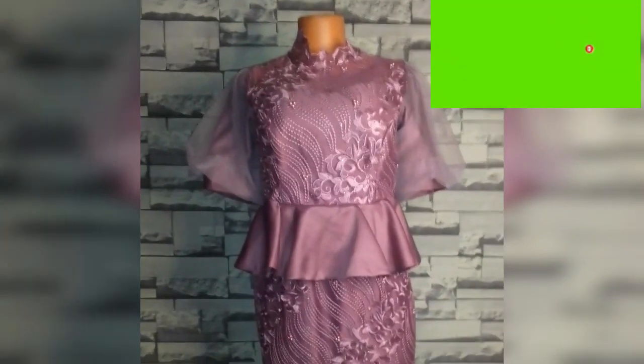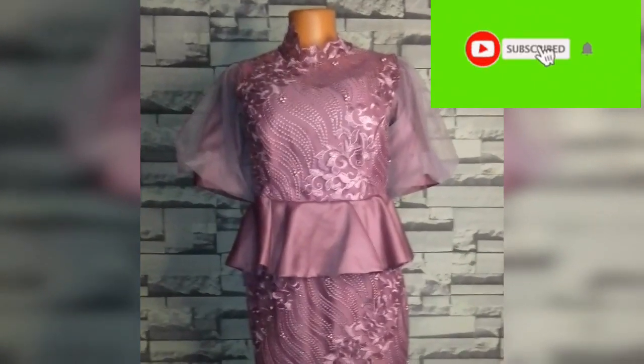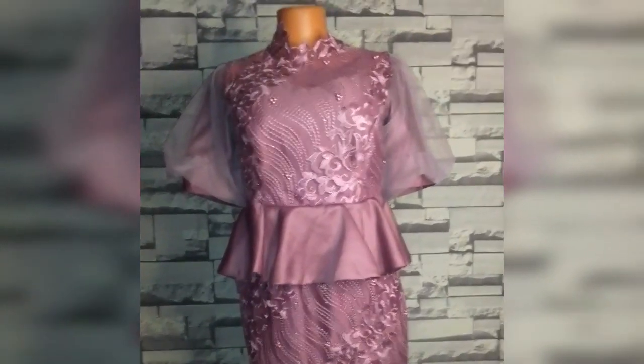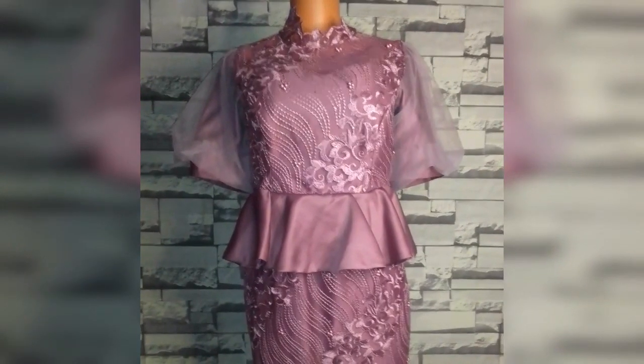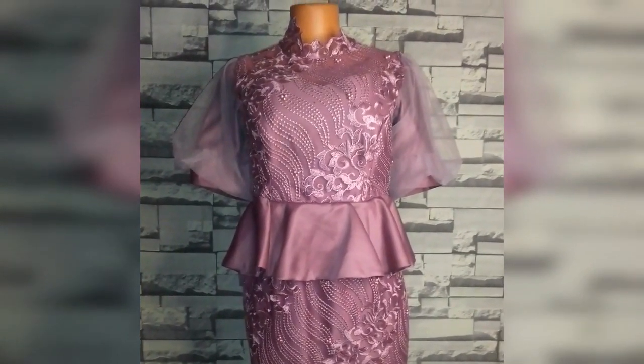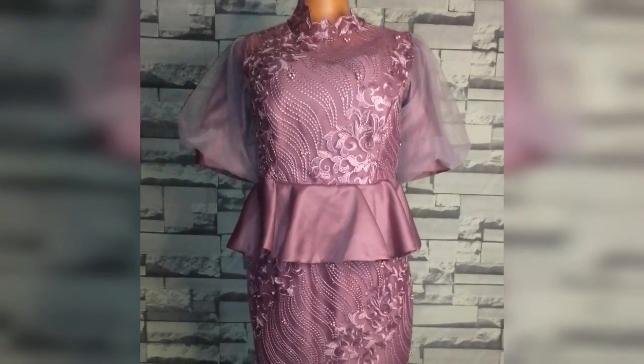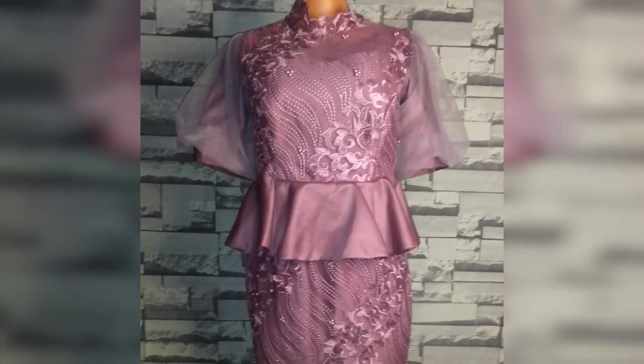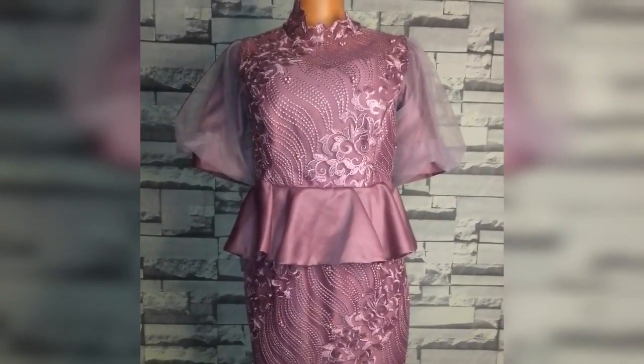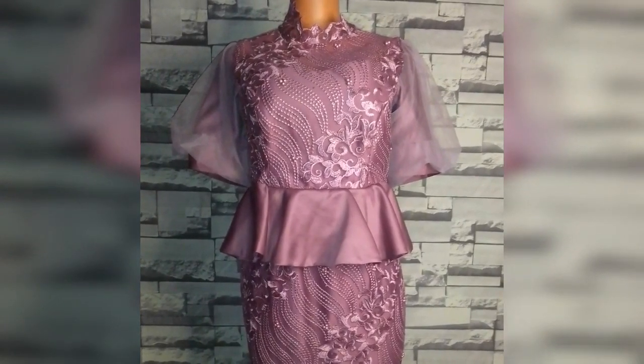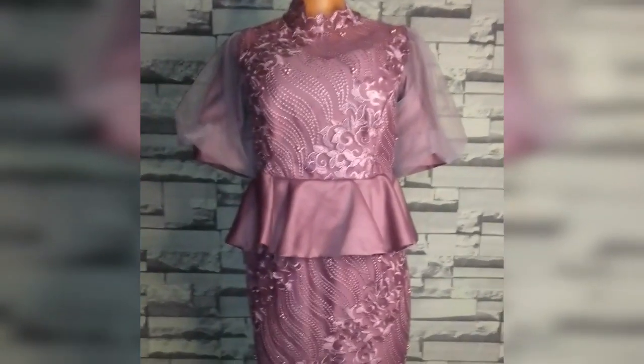Video. Thank you. So today's video is on how to cut and sew a princess dart illusion dress or gown, and you can also make it into a blouse if you want. So please pay attention and make sure you watch to the end of the video. Thank you.